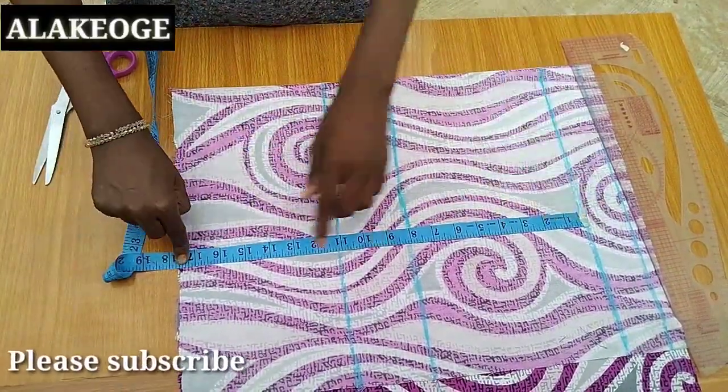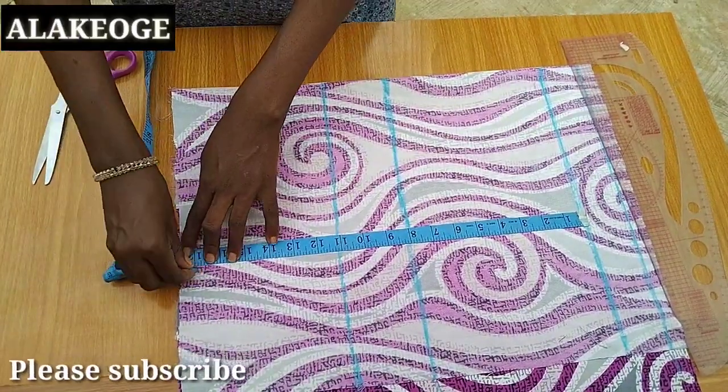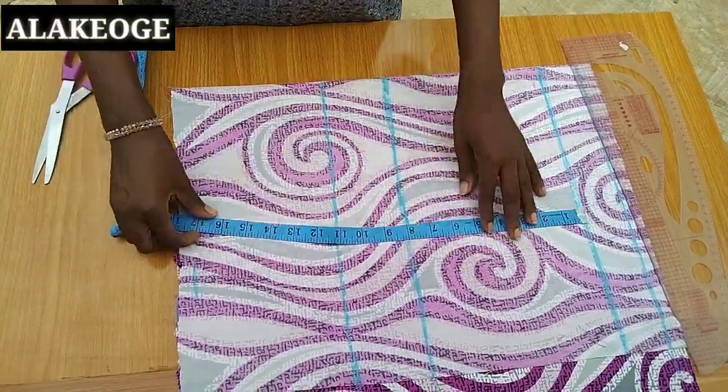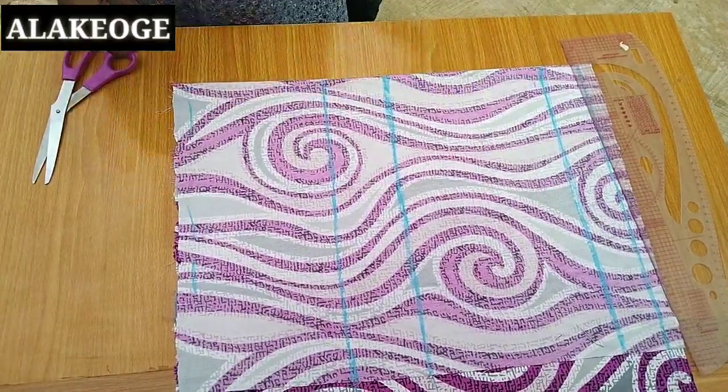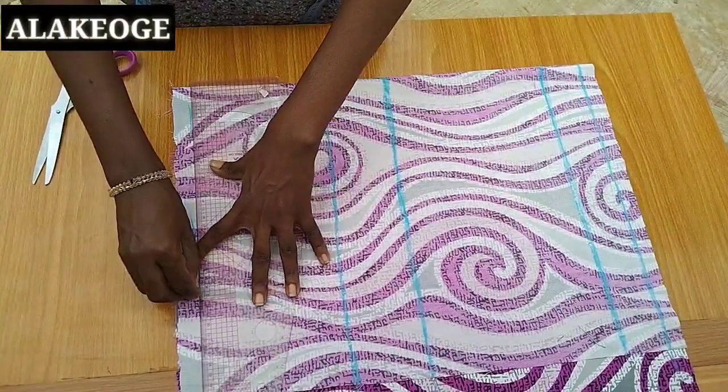And I'm marking from the waist to the hemline. I wanted to use 6 inches for the length of the pants. Then I added 1 inch for the hem allowance, and that was what I'm marking right there.